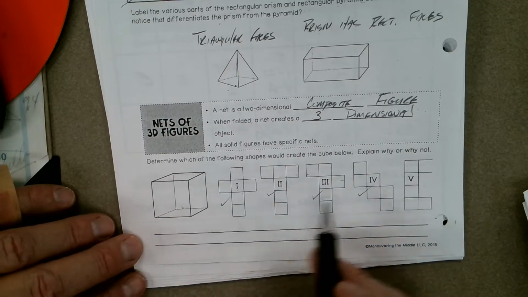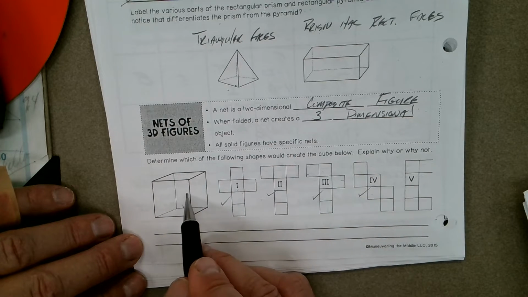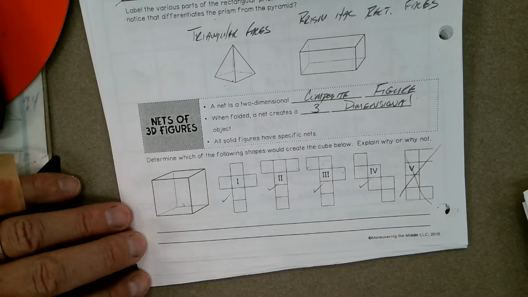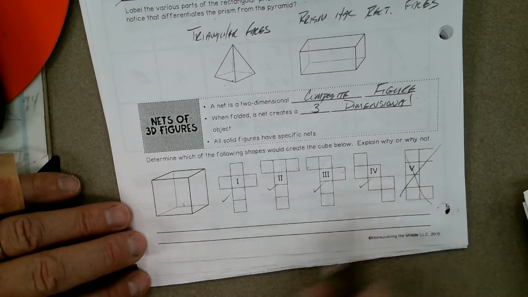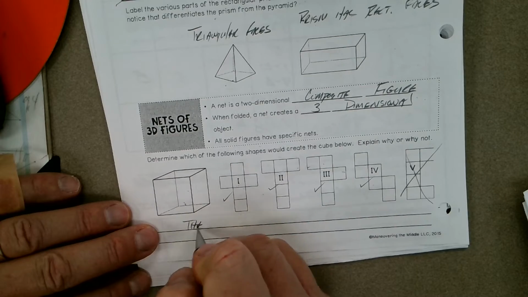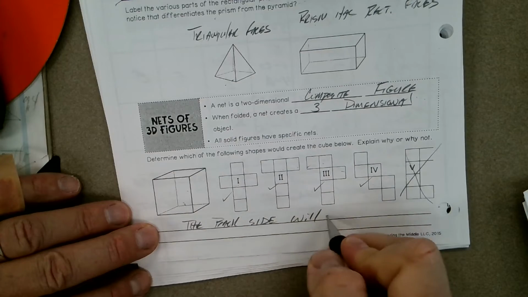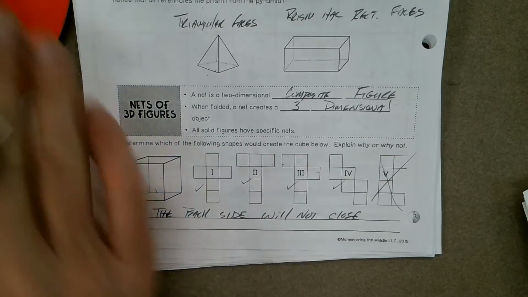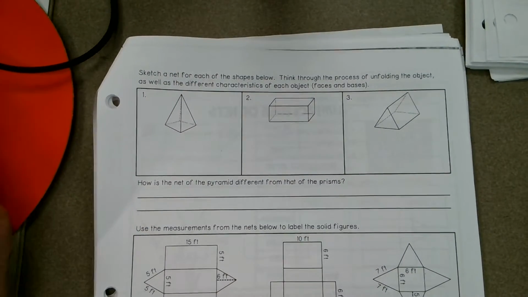absolutely. So when we fold these nets up, we can get this three-dimensional shape, this cube, but not this one. It only has two flaps. We'll never close this back side. The back side will not close. Hopefully you got through that. We're going to flip over here and take a look at this piece back here, and I'll pull it down for you.